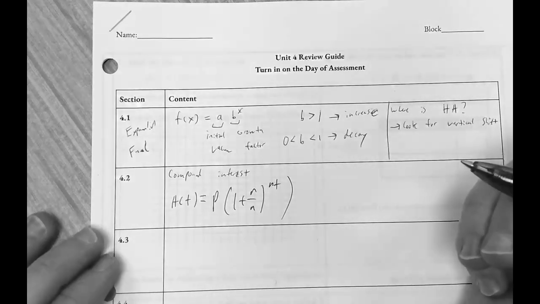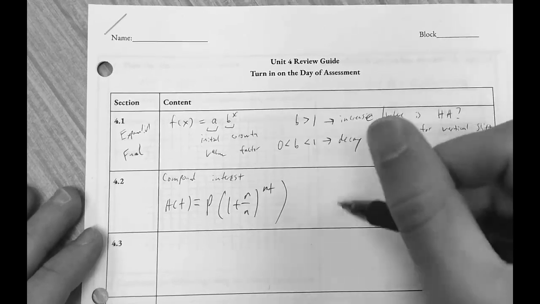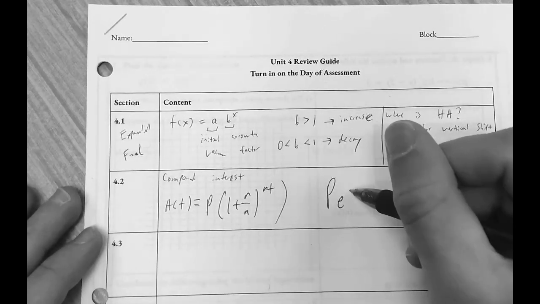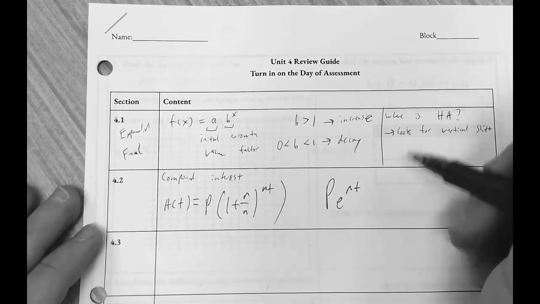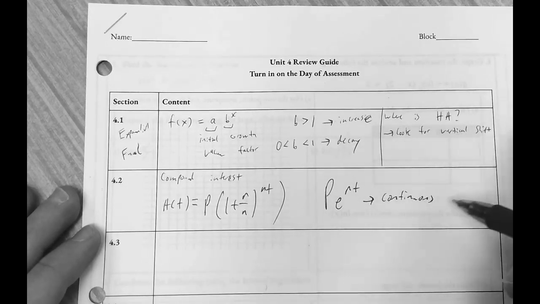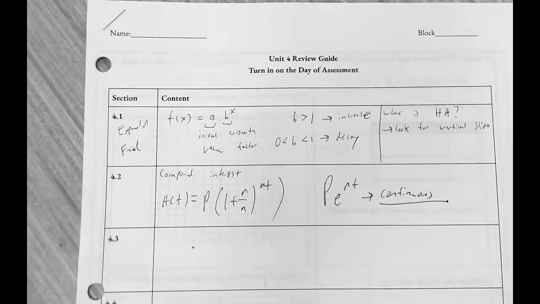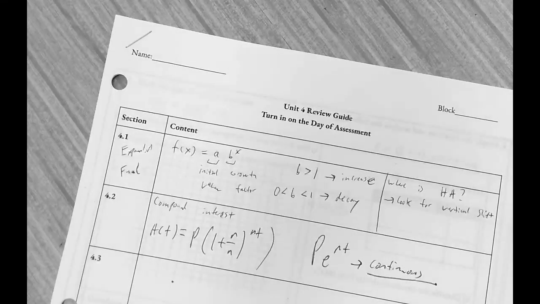And this is when we're compounding quarterly, monthly, daily, etc. And then we have P e to the rt. And this is for continuous compounding. Okay? So make sure you know when to use each one. This is continuous. This is compounded discretely, so after months, days, etc.